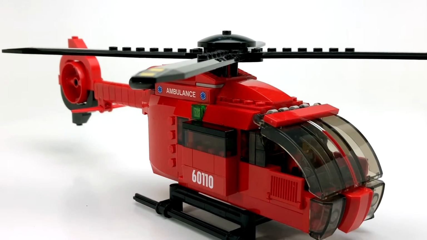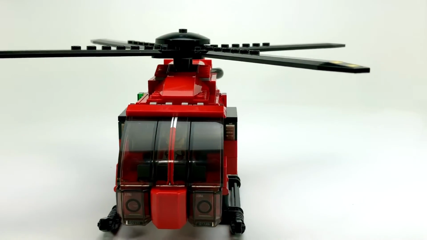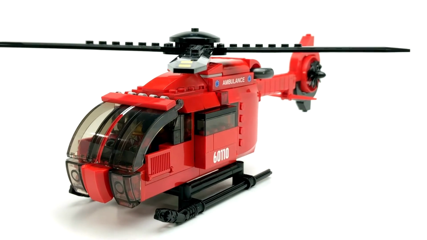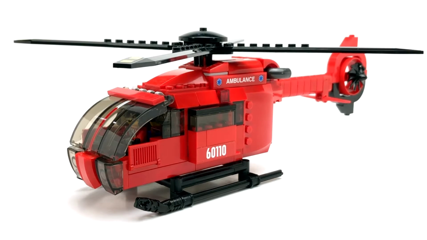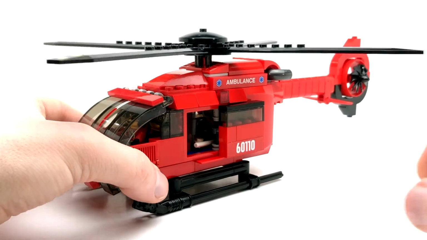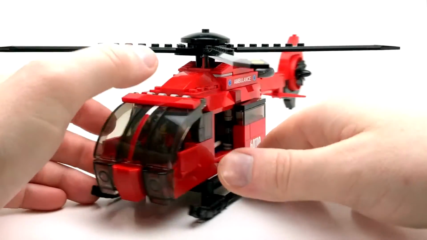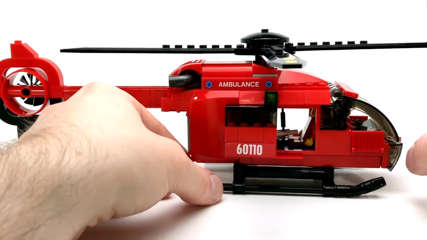And this build itself, I took a lot of inspiration from an Airbus H-145 helicopter. I just really liked the look of it. So as we're just sort of looking at it here, you can see on the side I do have sliding doors that open, and of course it's like that for both sides. You can open up the sliding doors.